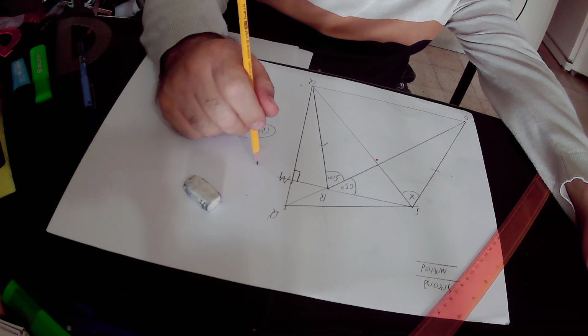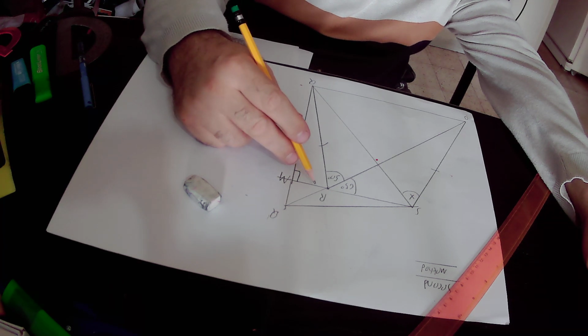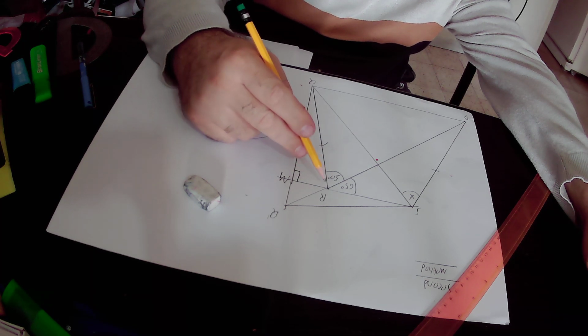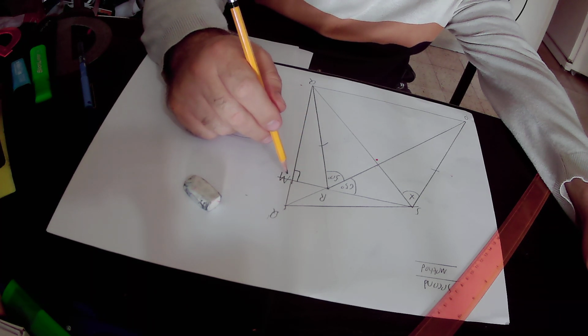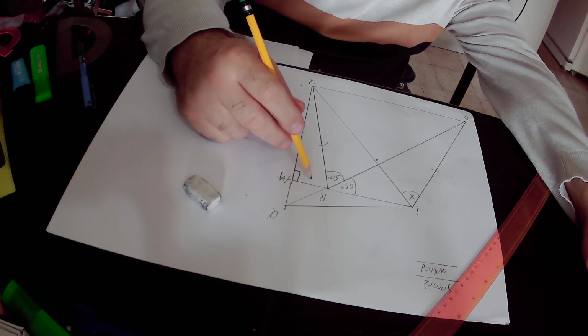First of all, after we extended SR by a straight line, actually SM is a straight line, therefore the sum of the angles on one side of a straight line must be equal to 180 degrees.